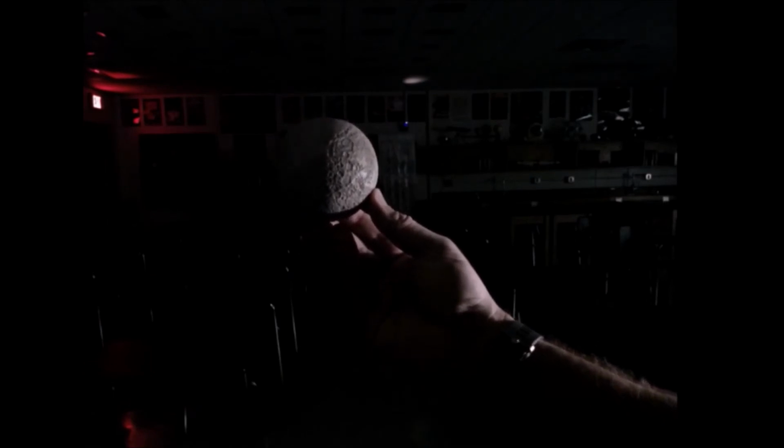And now we have a quarter moon and a gibbous moon. When the sun is directly on the other side of Earth, you can see the entire thing, and we have a full moon.